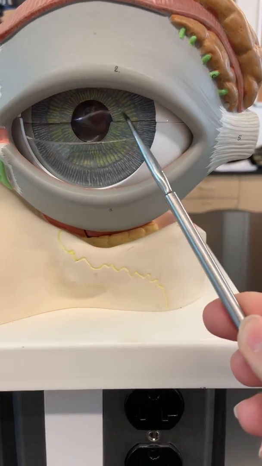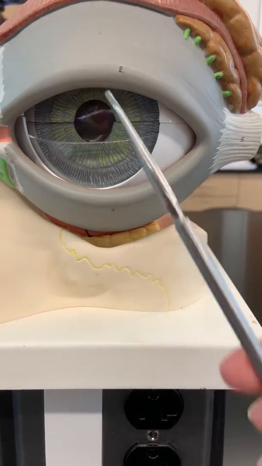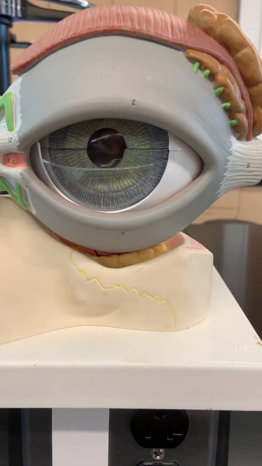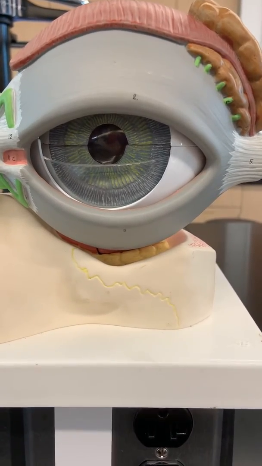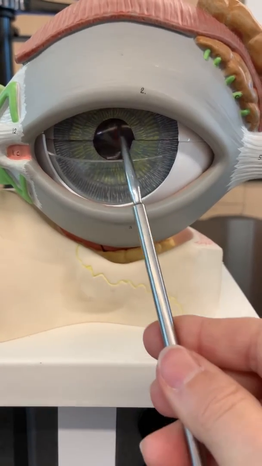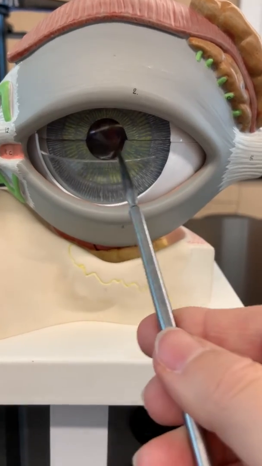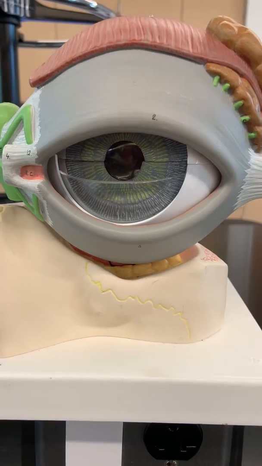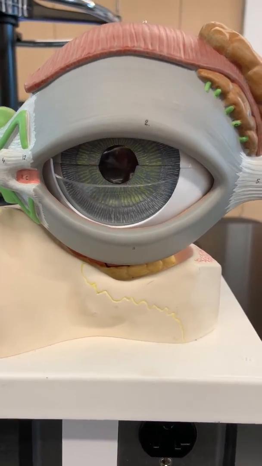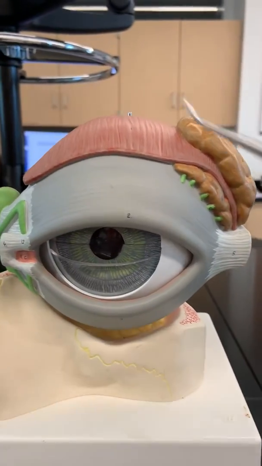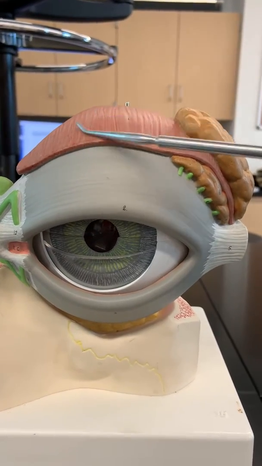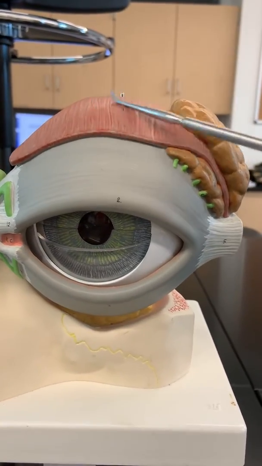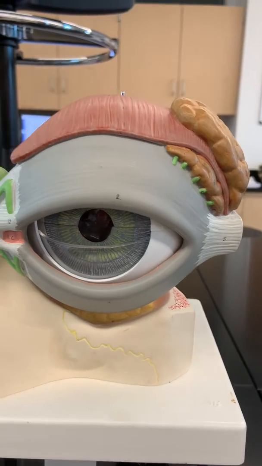The iris is the pigmented portion of the eye. It's mainly made out of smooth muscle that will adjust the diameter of the pupil. The pupil is this hole that we see here. So the pupil is a space and not a structure. Up at the top, we can see one of the muscles that helps operate the eyelids.